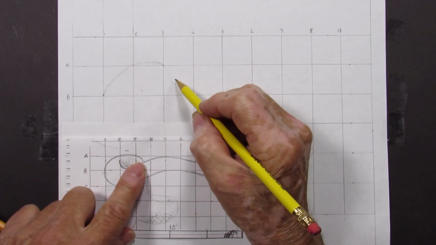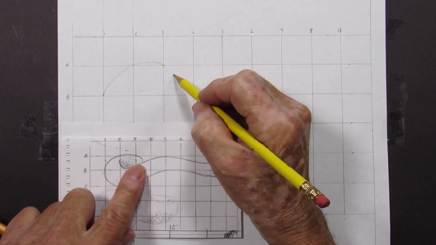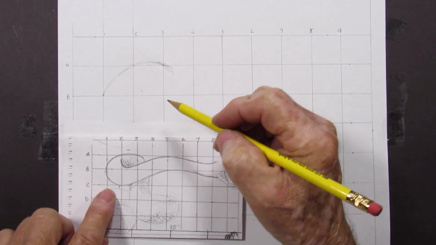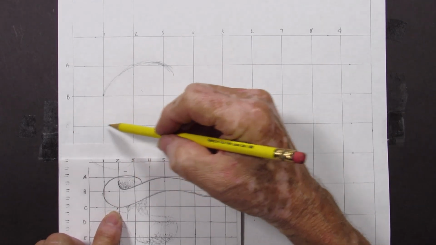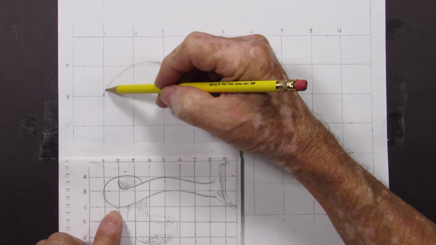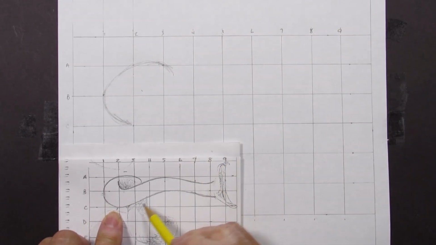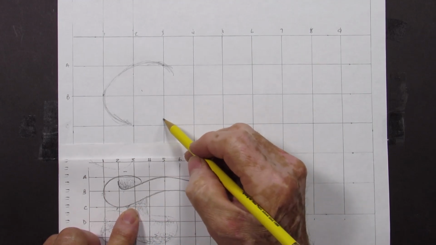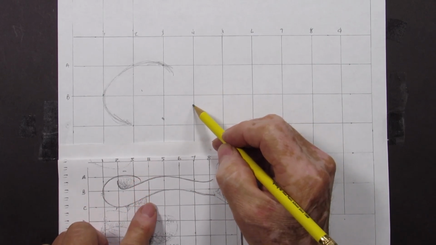Then I notice here it comes in between 3 and 4, this little dot here. Okay, then notice over here the C. Here's C, and it comes out this way. Then this one here would go about here. This one about halfway, which is number 4.